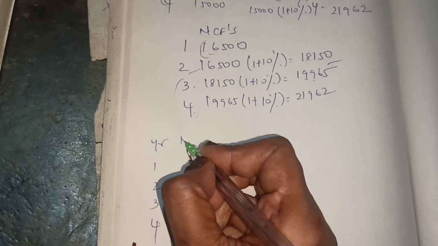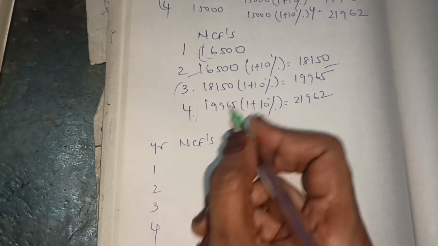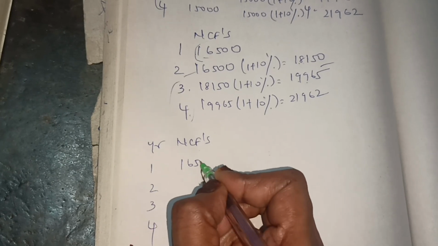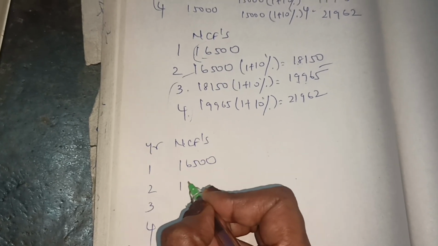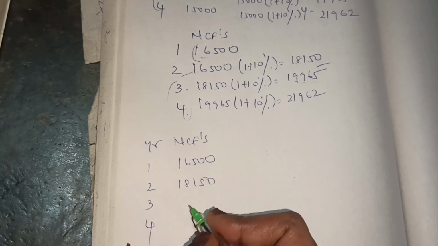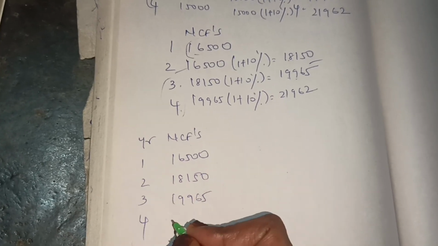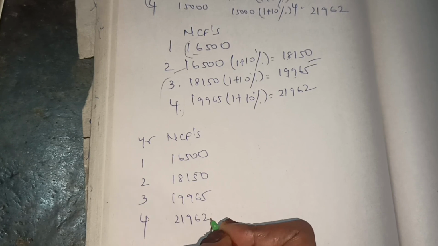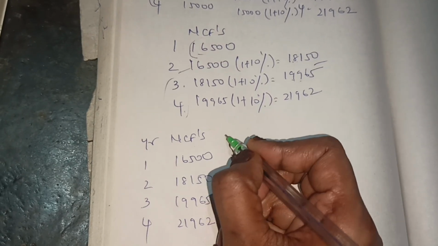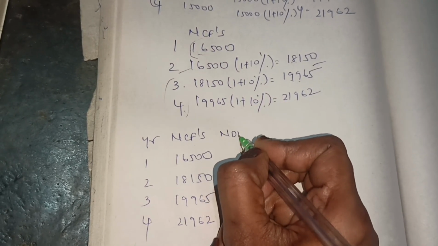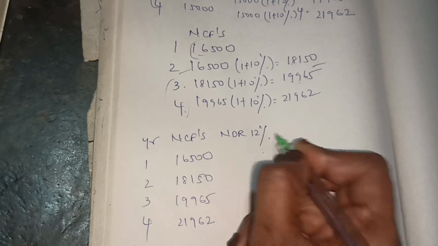Now we got nominal cash flows. What is the nominal cash flow for first year? 16,500. For second year, 18,150. For third year, 19,965. For fourth year, 21,962. And we know nominal discounting rate 12%.